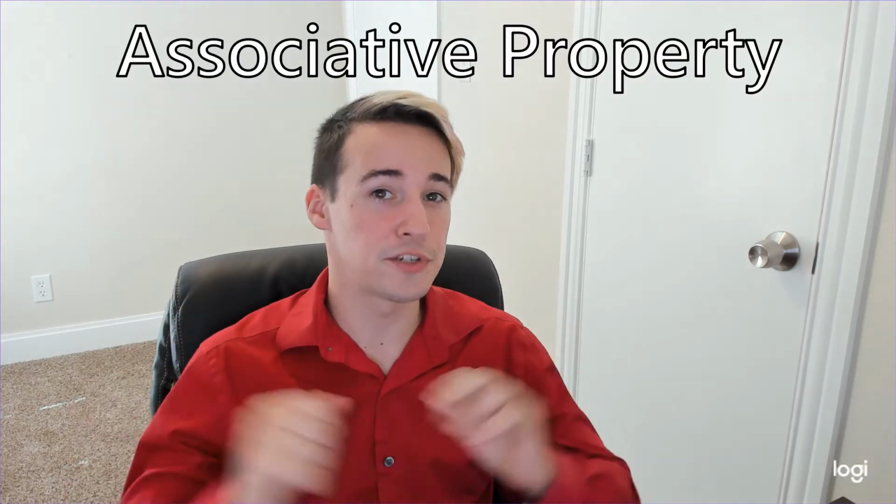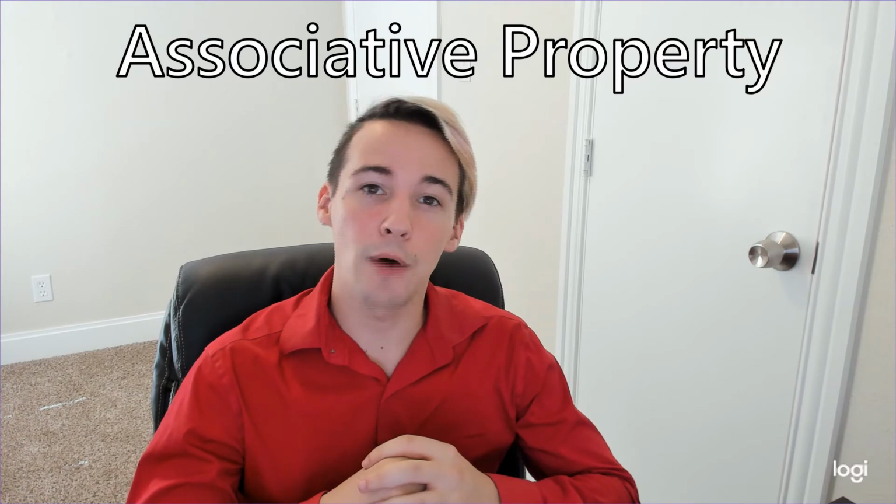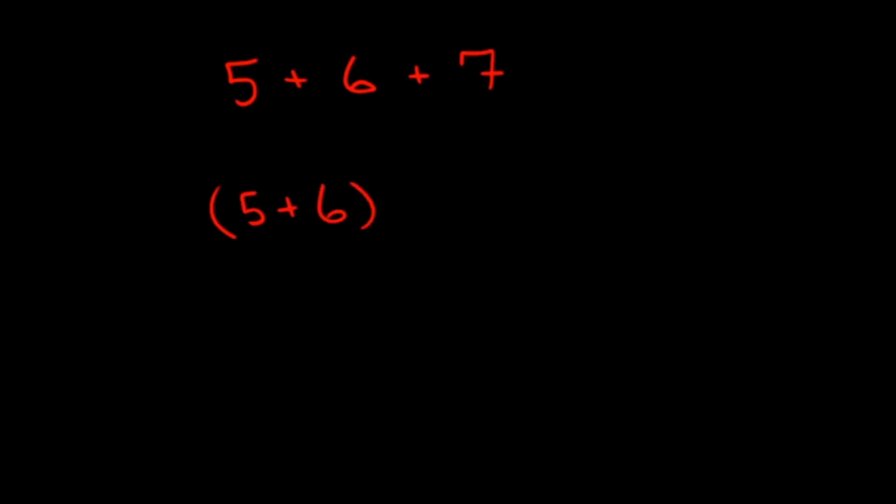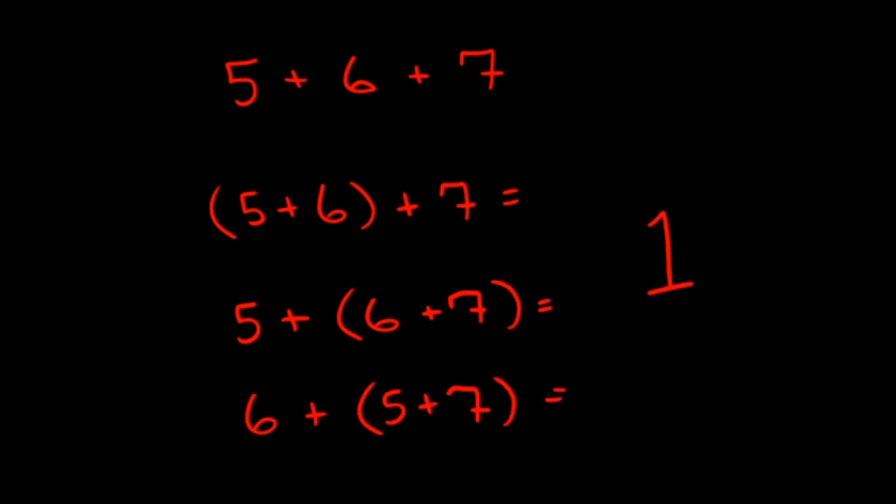The associative property says that it doesn't matter how you group numbers when you're adding and multiplying. If you're adding 3 numbers together, say 5, 6, and 7, it doesn't matter if you add the 5 and the 6 first, the 6 and the 7, or even the 5 and the 7. This is true of multiplication too, but not subtraction or division.